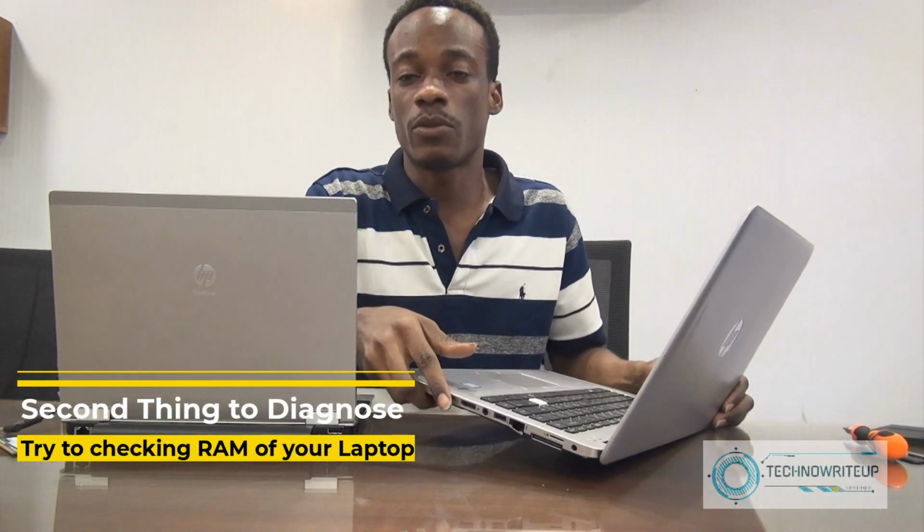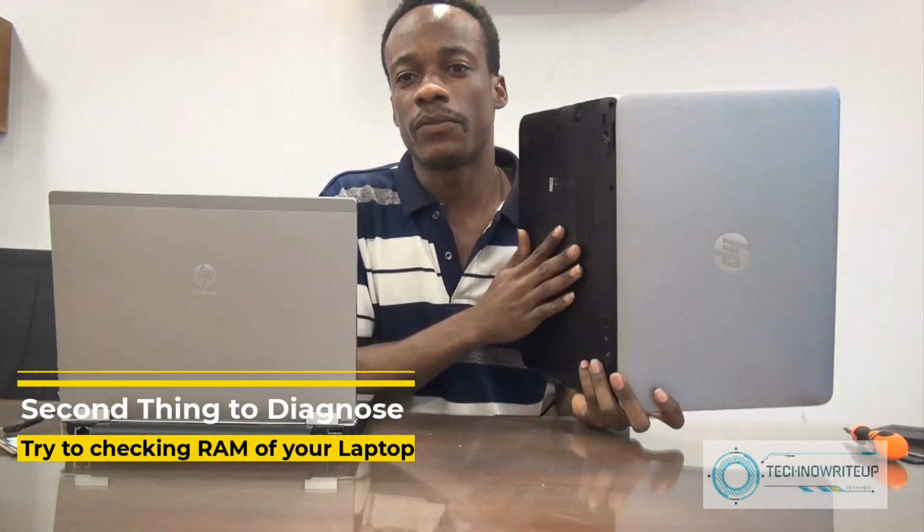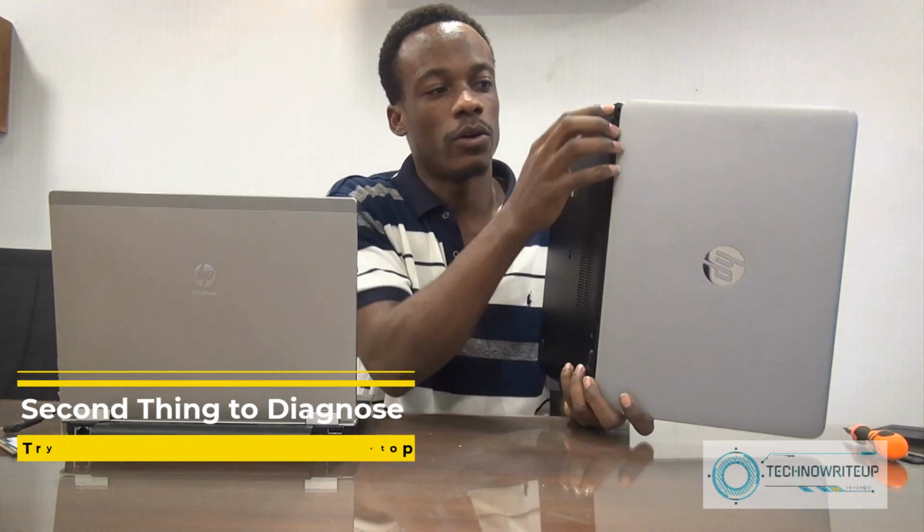But if you have something simple like this, you just have to remove the few screws from behind your laptop to access your RAM. Being able to access your RAM, you have to check if your RAM is slotted well on your laptop.